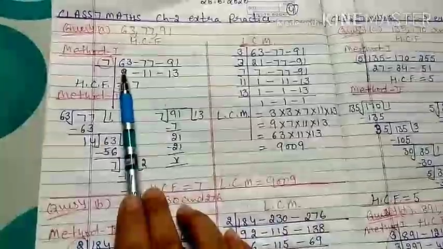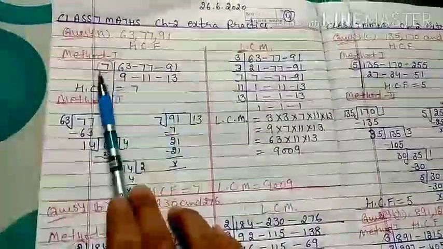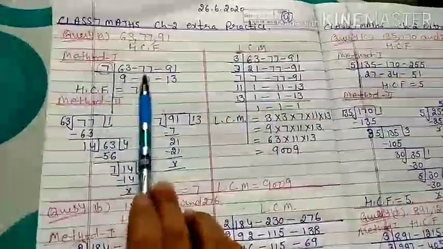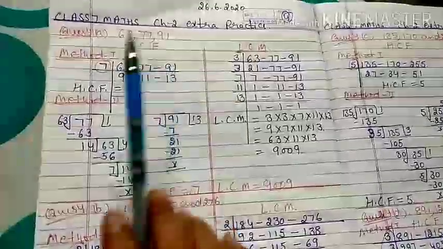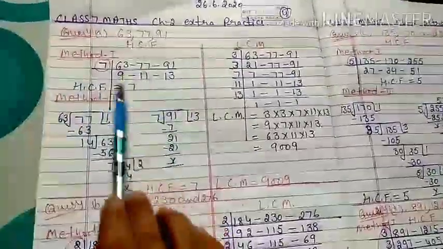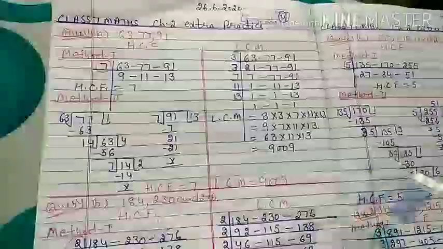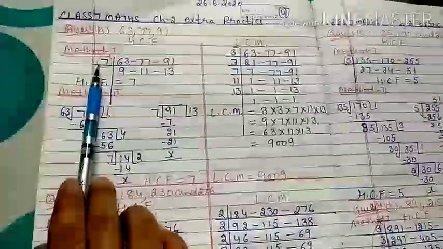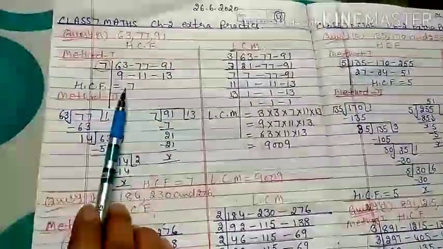If I check with 7, 7 divides all the numbers: 7 9s are 63, 7 11s are 77, 7 13s are 91. No need to go further because 9, 11, 13 are not common. There is no common table between them. So only the number we write here is considered as the HCF.